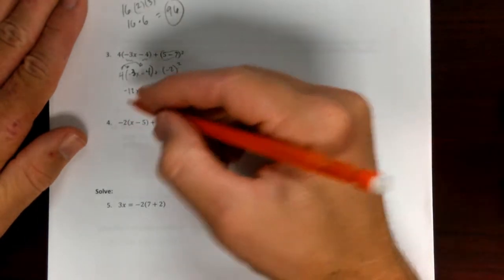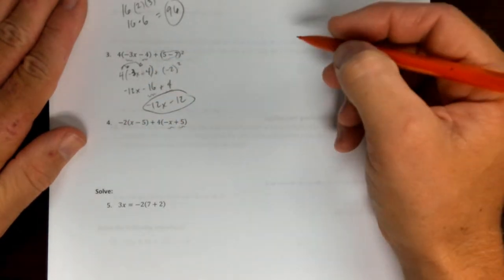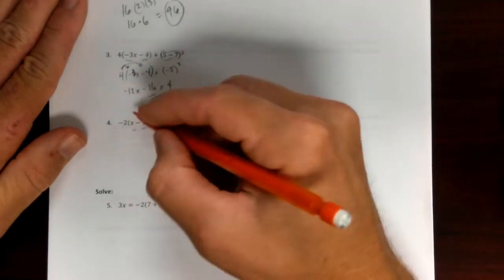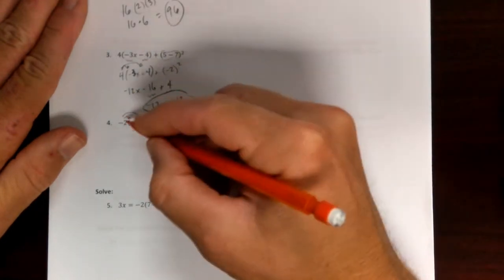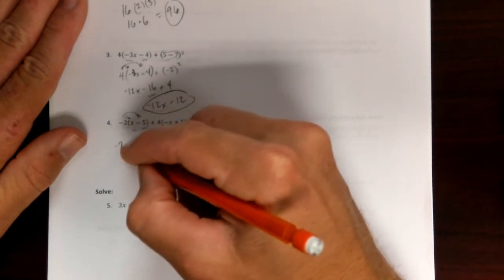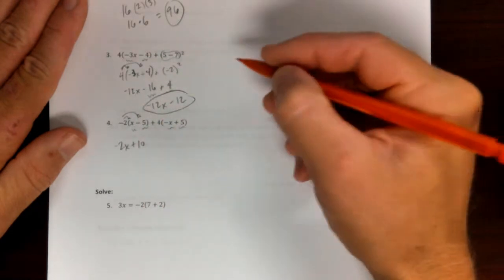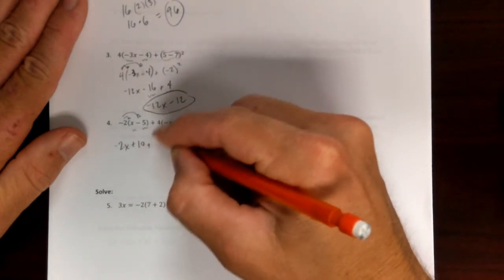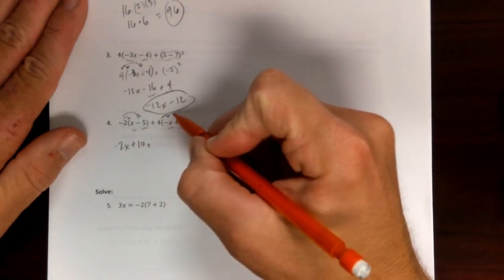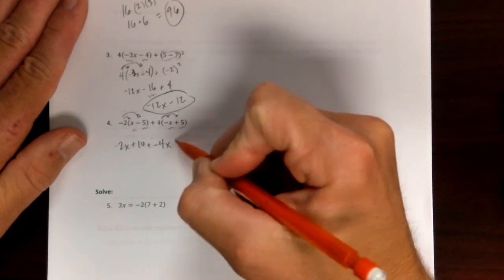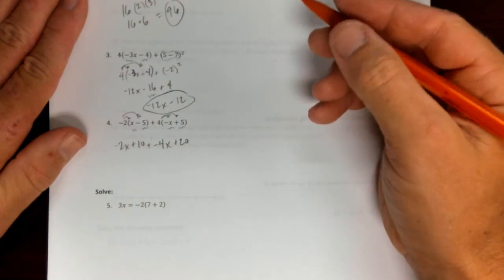Number 4, last one on this group. So I look to simplify in the parentheses. Those are not like terms. Same thing here. Those are not like terms. So we need to distribute. Again, distribute means to multiply. So negative 2 times x is a negative 2x. Negative 2 times negative 5 is a plus 10. And then plus. Distribute here also. So 4 times negative x is a negative 4x. And positive 20. Now we're looking to combine like terms.